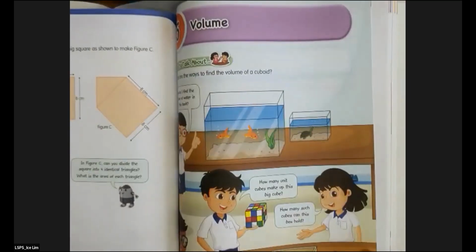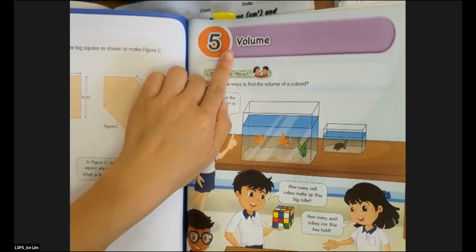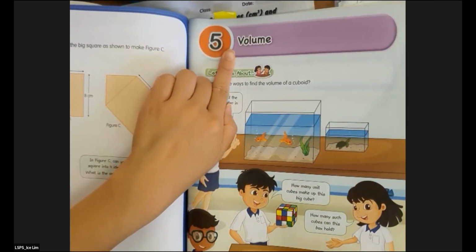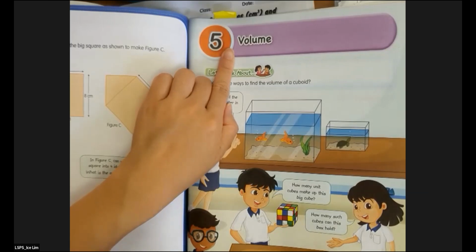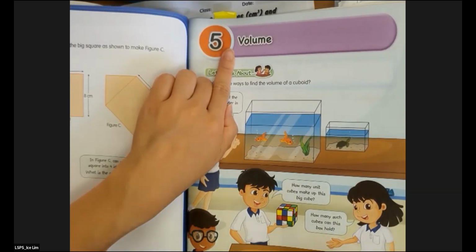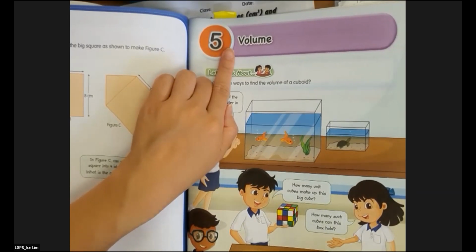Okay. Now, starting from the front on volume, we started the chapter on volume last Thursday. Remember, we started the chapter at subclass 111.